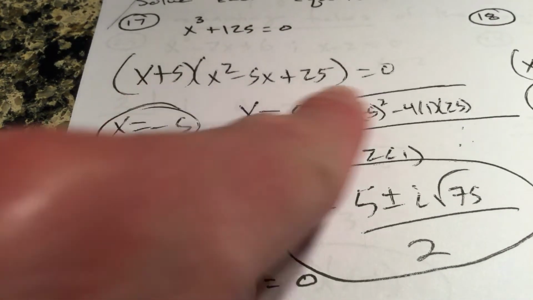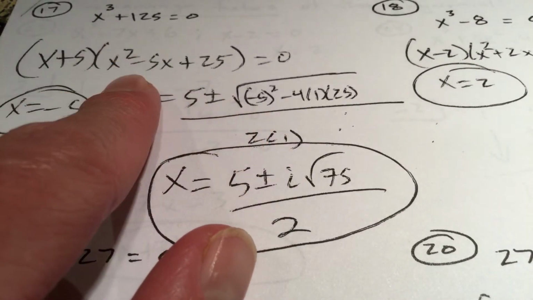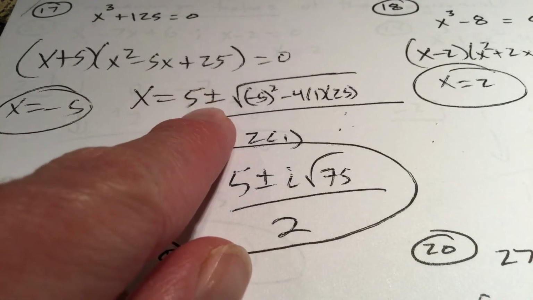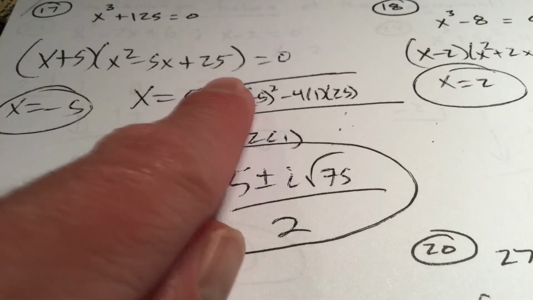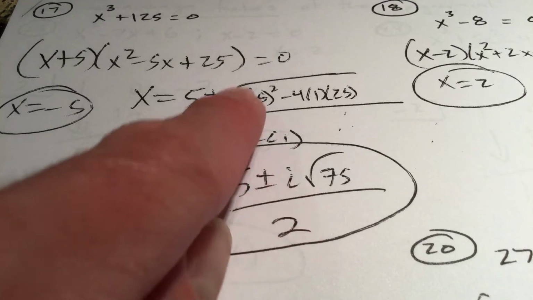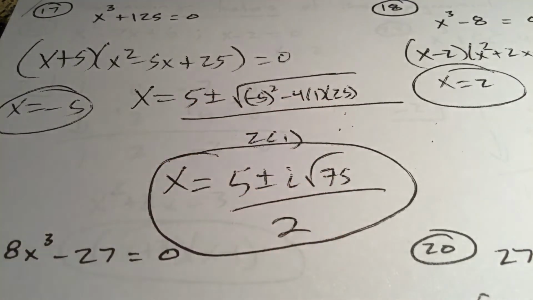You simply set this equal to 0. That's how you get -5. You always have to use the quadratic formula to solve for the second part. x equals the opposite of b plus or minus the square root of b squared minus 4 times a times c, all over 2a. It's going to be i root 75 because you're going to have 25 minus 100, which is the square root of -75. Just bring the i out. Some of your calculators will say 5i root 3.